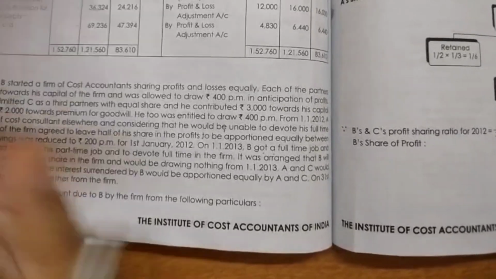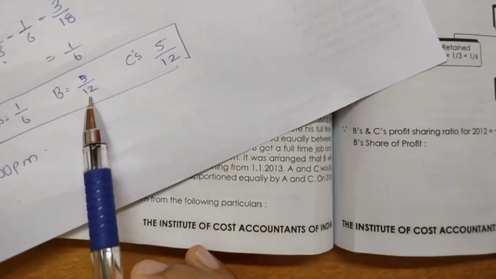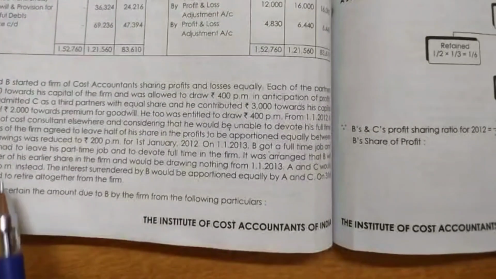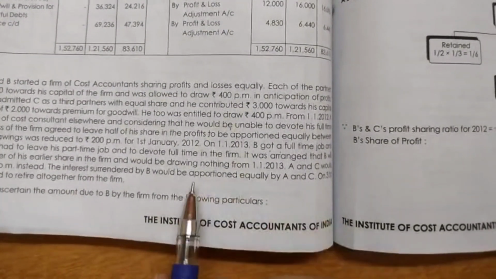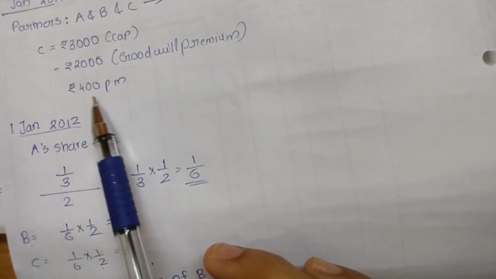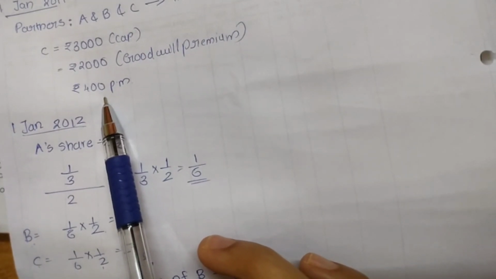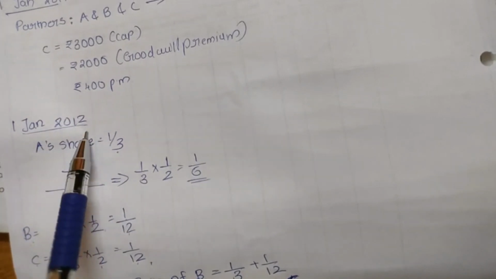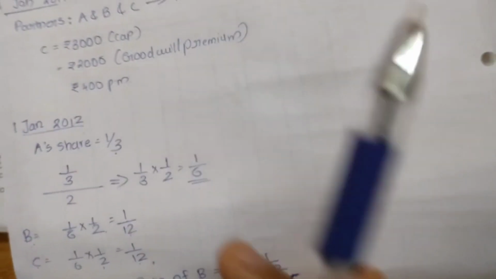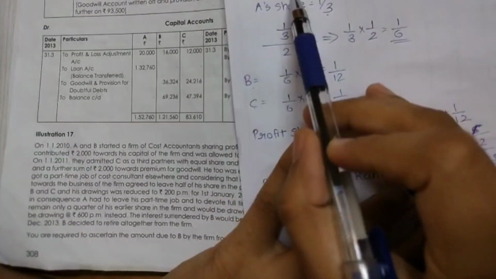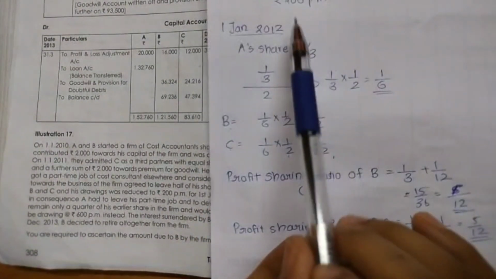So what is B's share now? B's share is 5/12, right? So he is going to leave a quarter. Quarter means 1/4 of his share in the firm, and he would be drawing nothing from 1st January 2013, right? B had the entitlement to withdraw rupees 400 per month. A's withdrawal was limited. A's withdrawal got restrictions. So it was from 1st January 2012 that A got some restrictions on his withdrawal.